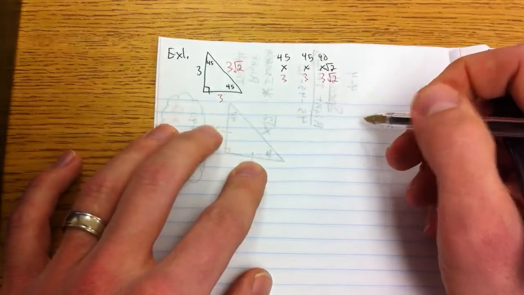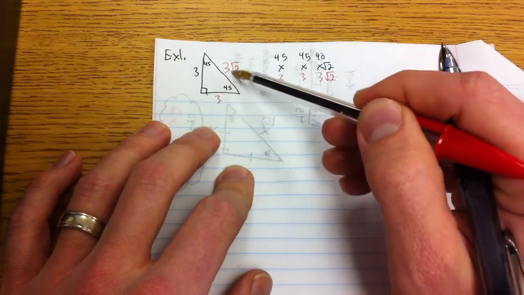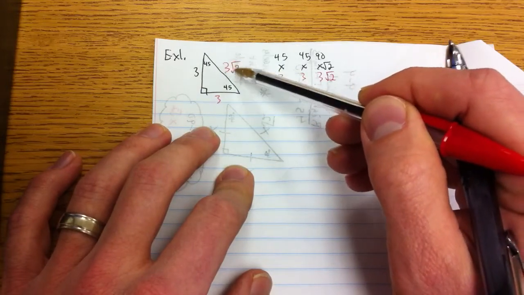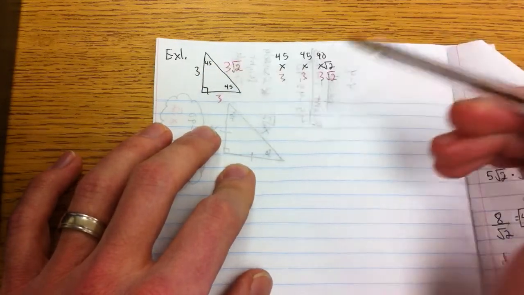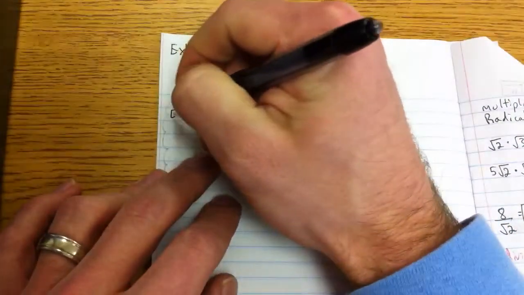And that's it. Now, you will find with the Pythagorean theorem, if you do 3 squared plus 3 squared equals c squared, you're going to get 3 radical 2 as your answer. So the shortcut is just to use the pattern, the 45, 45, 90 pattern. Let's do another one. Example 2.